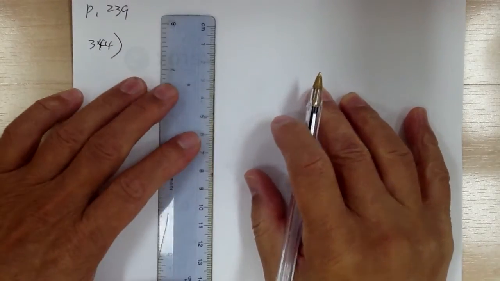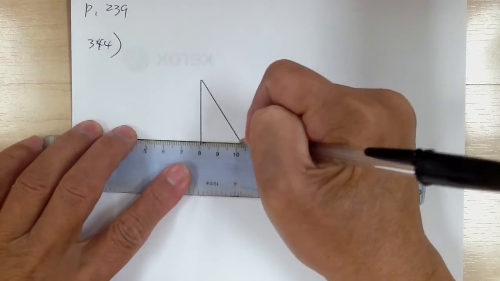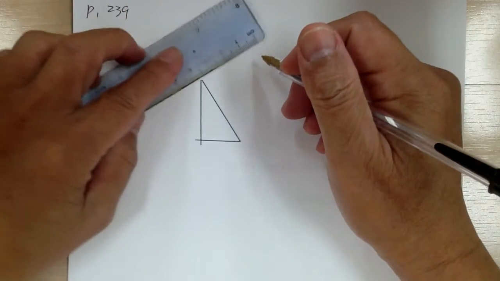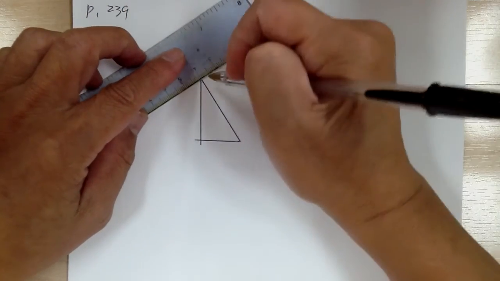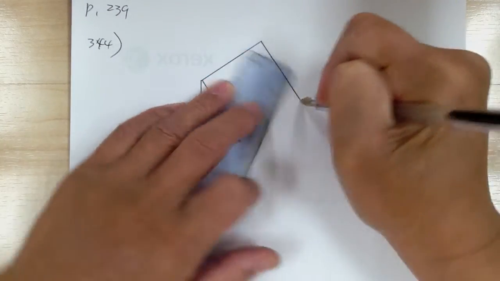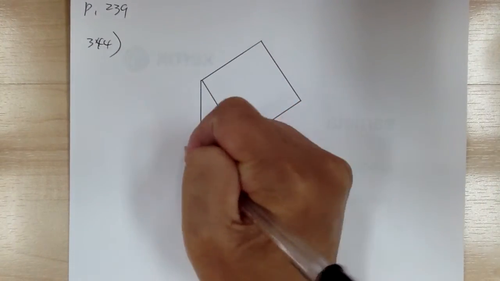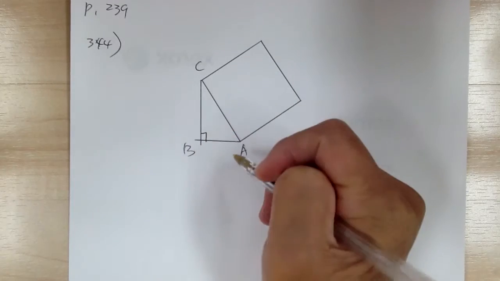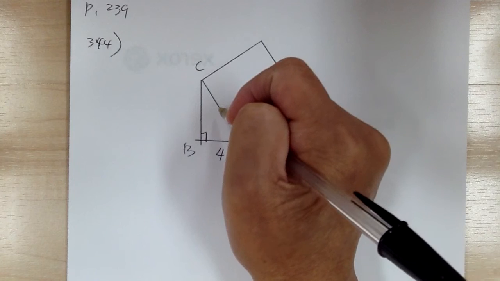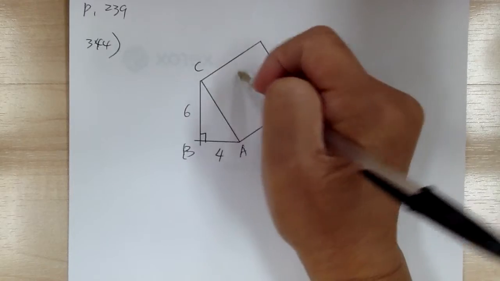Okay, so 344, you have a triangle, and from this triangle you form a square. So this is A, B, C, and this is a right angle over here. So AB equals 4, BC equals 6, and you're looking for the area of the square.